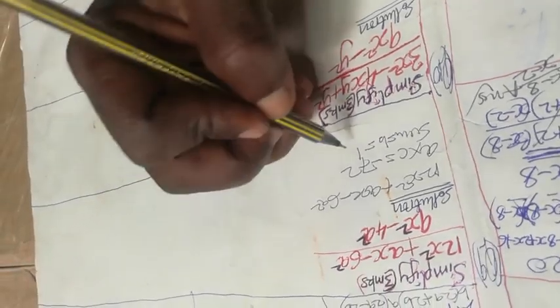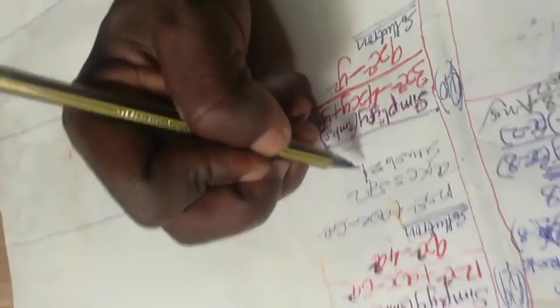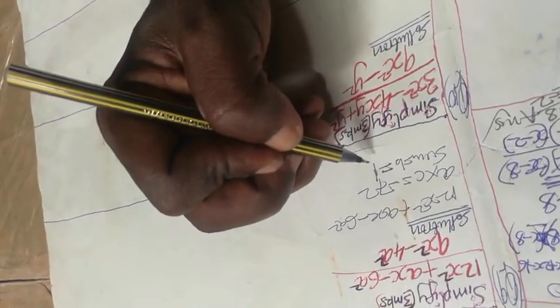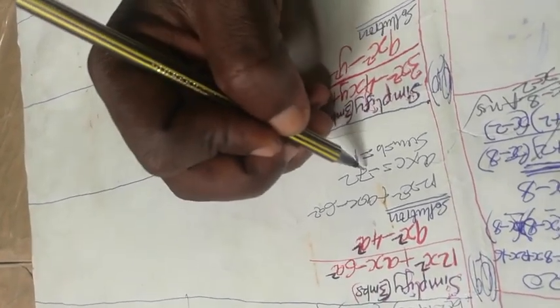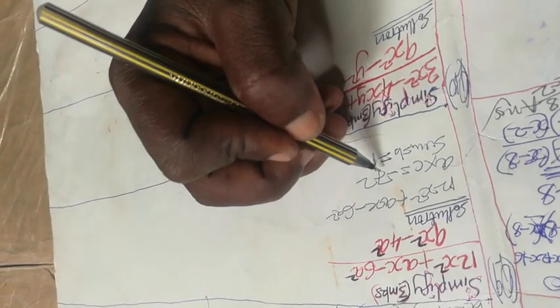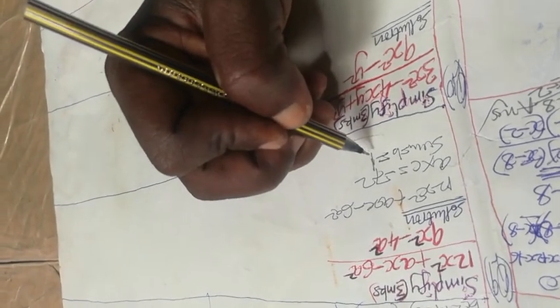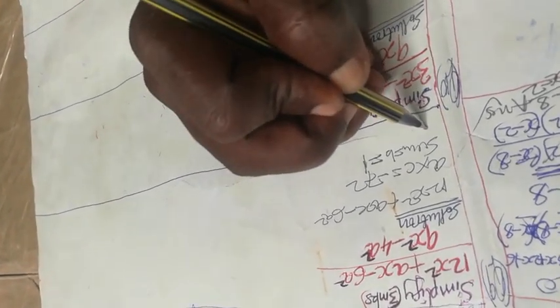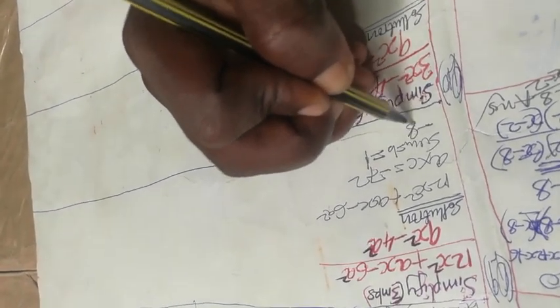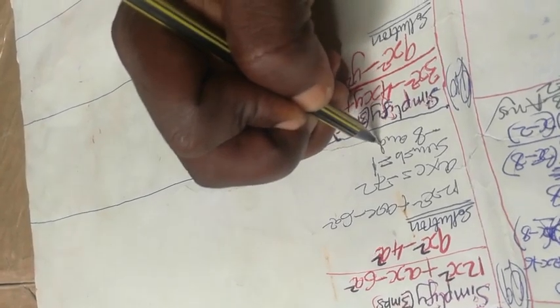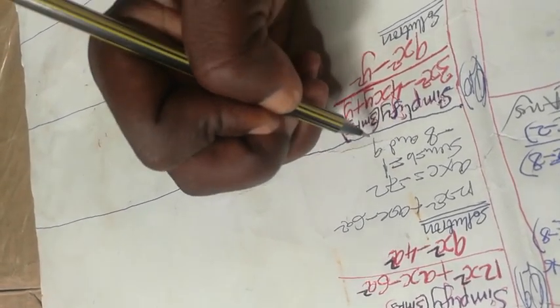Now ask yourself, what are two numbers that give us product negative 72 and sum 1? These are our factors, negative 8 and positive 9.